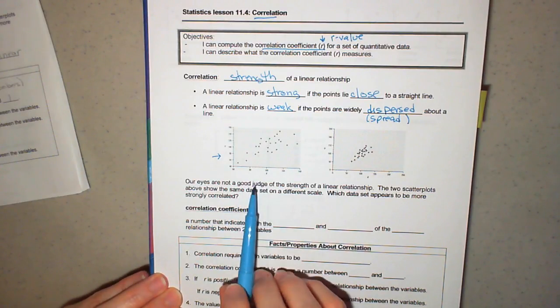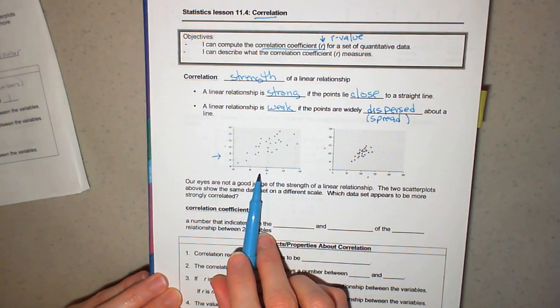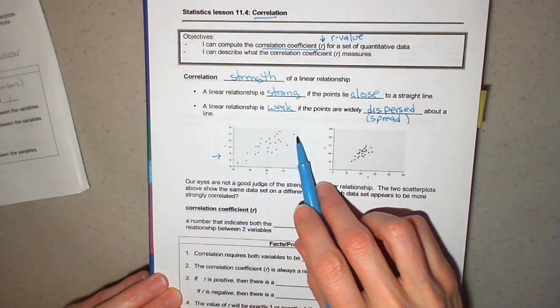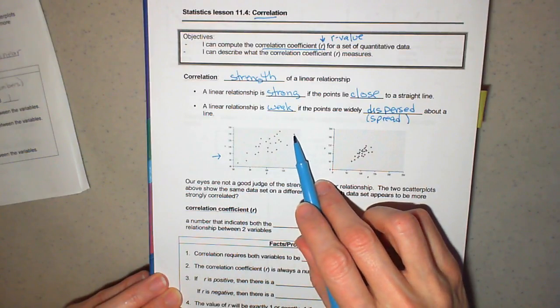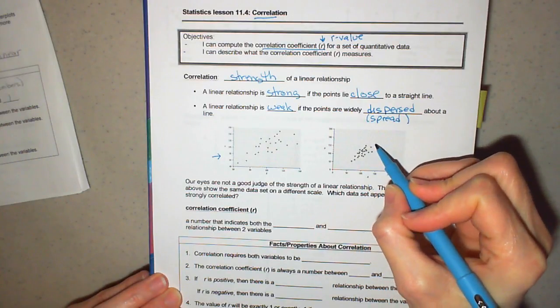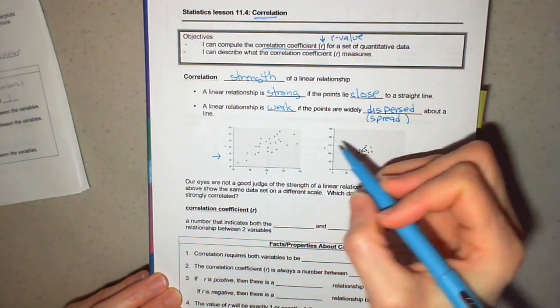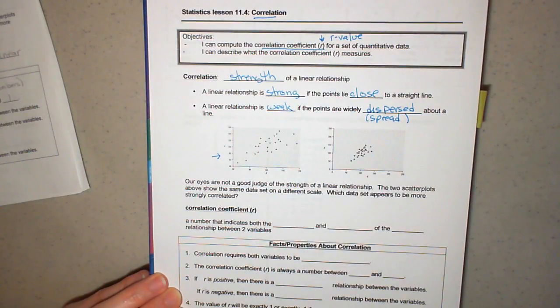So in this relationship here, your points are more spread out. You can see you have a positive relationship. It's going upward, but they're more spread out. Whereas in this one, your points are more close together. So you would say this is a stronger relationship and this is a weaker one.